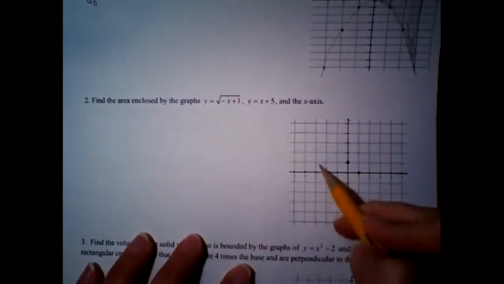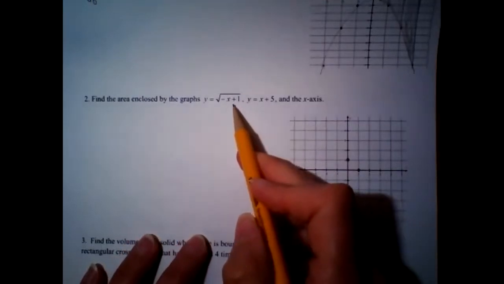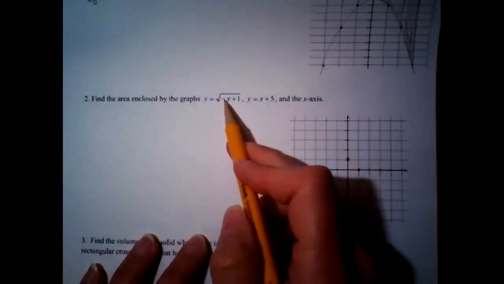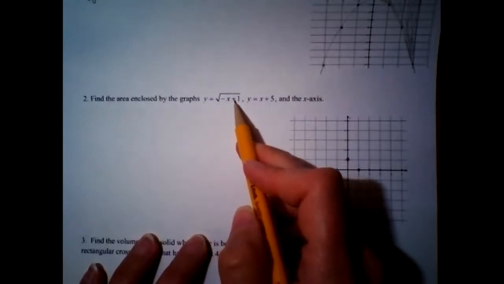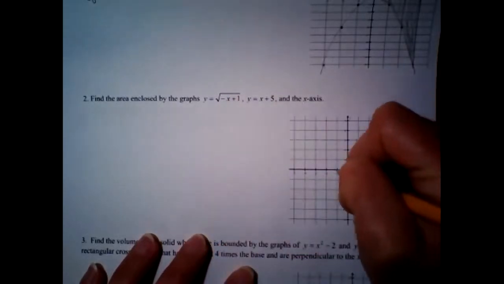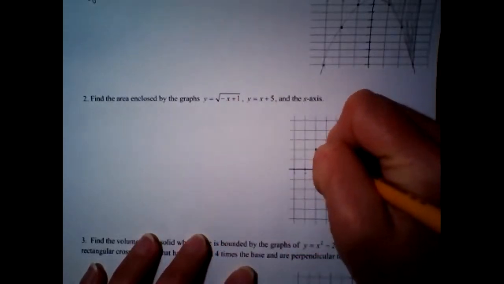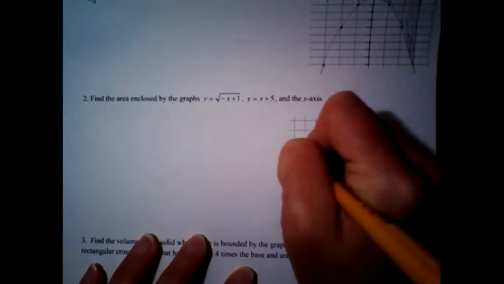So let me find a number over here that I could plug in that's going to actually work out nicely. Let's do -3. If we do -3, the negatives will cancel. We'll have 3 plus 1, which is 4. And then square root of 4 is 2. So we'll have -3, 2. And I think that's all that's going to fit on this graph. So something like that.